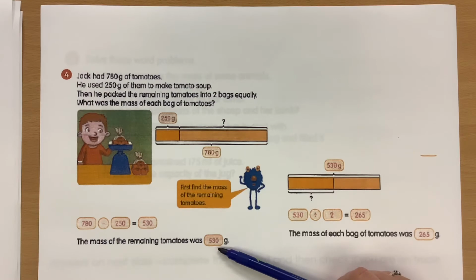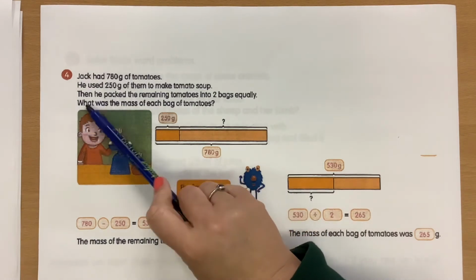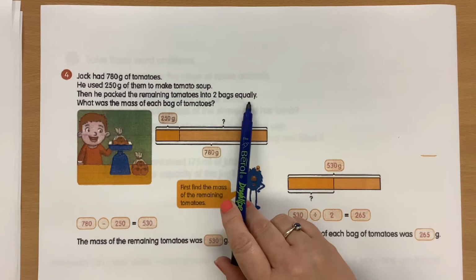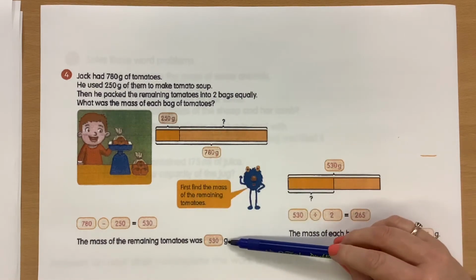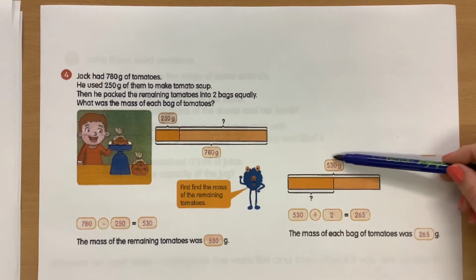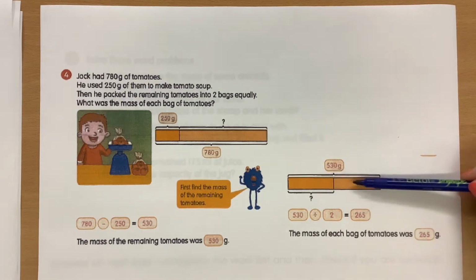But we don't stop there because the question does not ask what the mass of the remaining tomatoes was. It goes on. Then he packed the remaining tomatoes into 2 bags equally. So this amount here, he is sharing into 2 bags. So we have a bar model here. We have our total amount that he's sharing, 530 grams, and we have the number of groups that he is sharing them into, 2.